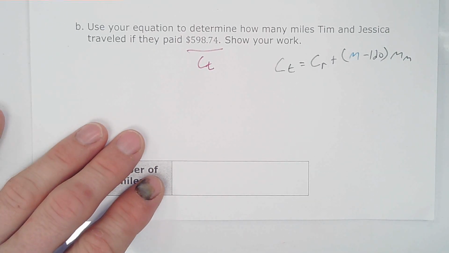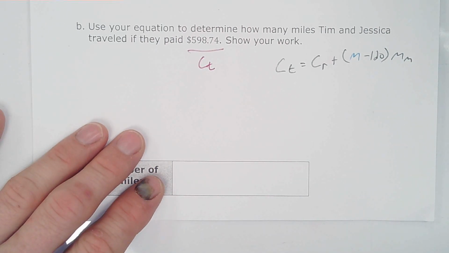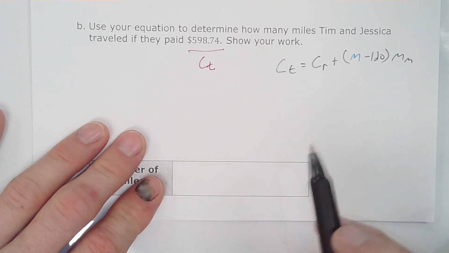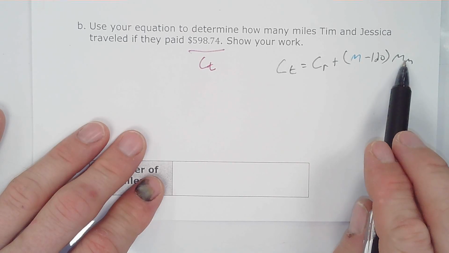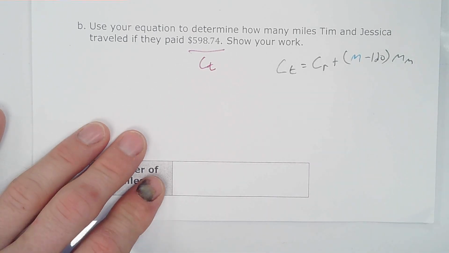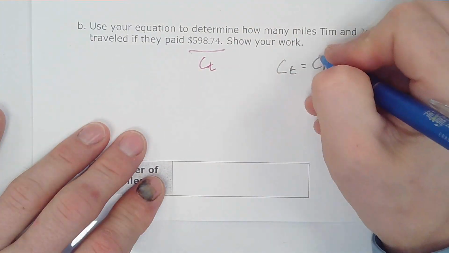Okay? So now I have to isolate the term with my variable in it. What is the term with my variable in it? It is this one, the quantity of this times the slope. So I need to get this over here.